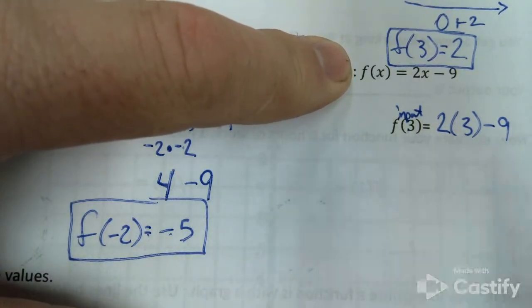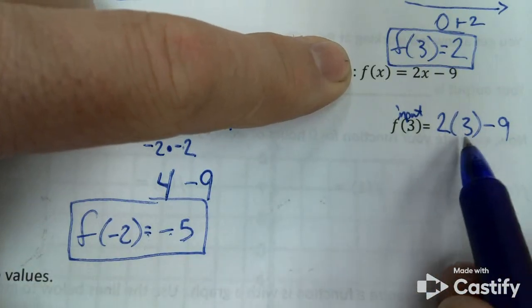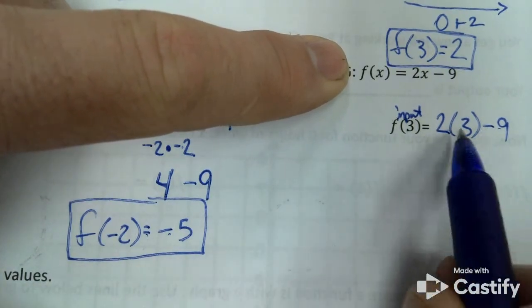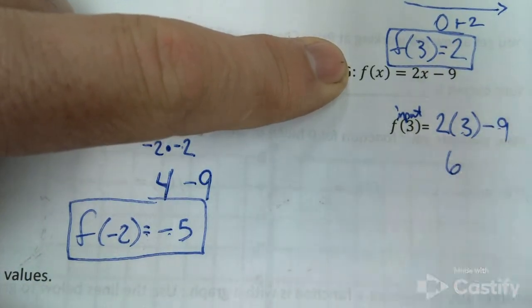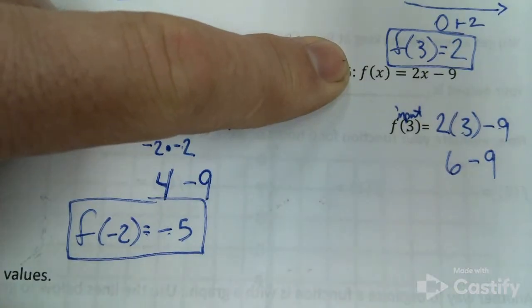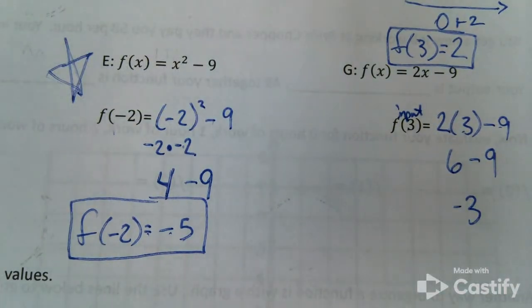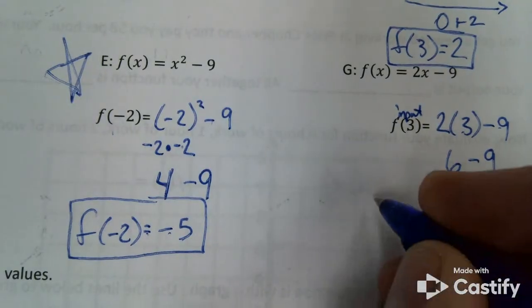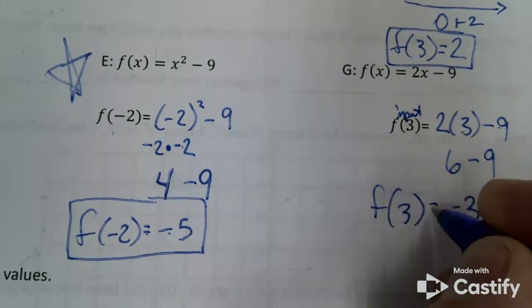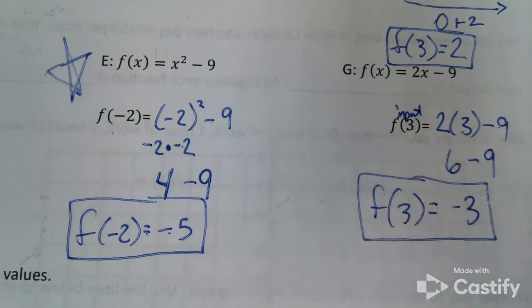So 2 times 3, we're going to do our math now, we're going to do PEMDAS, multiplication before subtraction. 2 times 3 is 6. So now we have 6 minus 9, and that gives me negative 3. So my input is 3, my output is negative 3, and I have my function equation, or my function sentence.